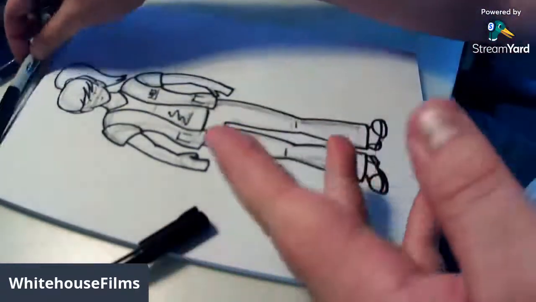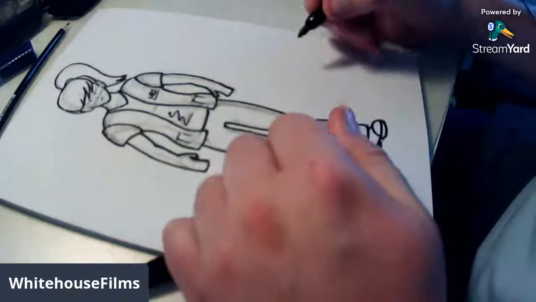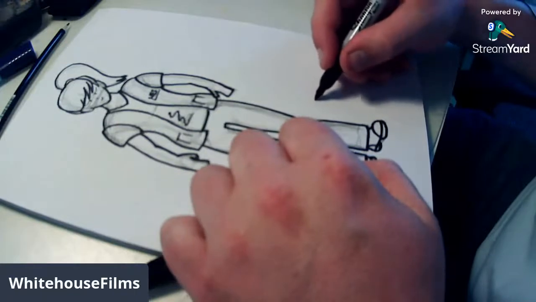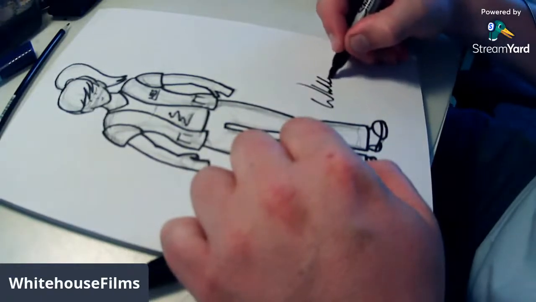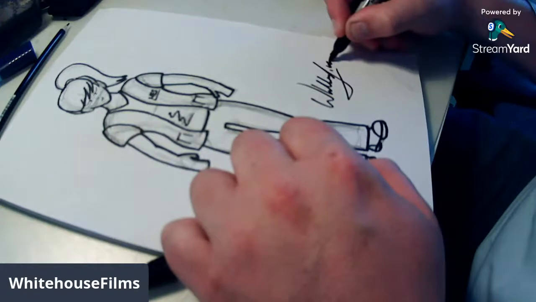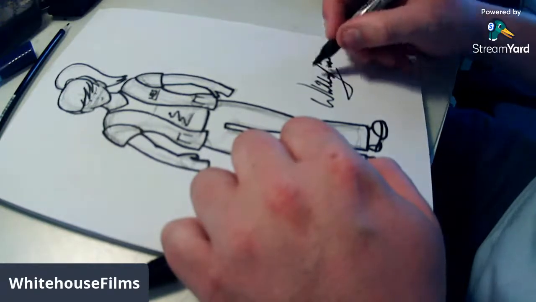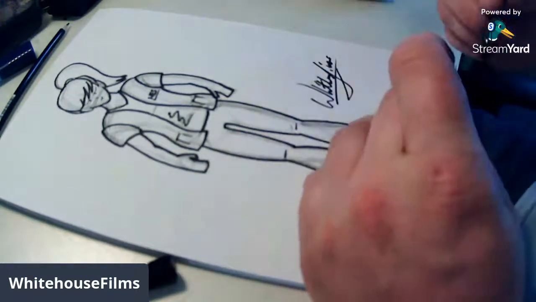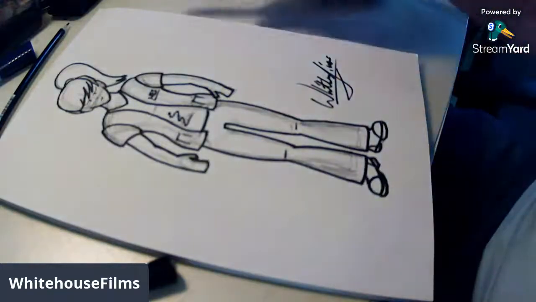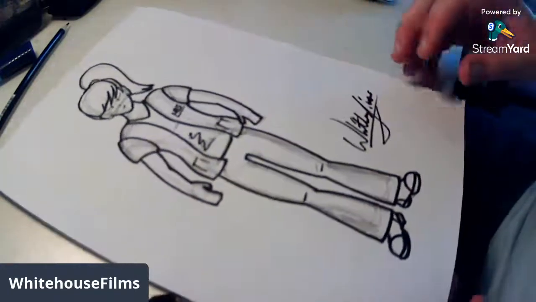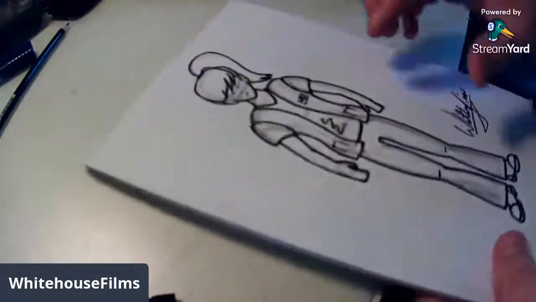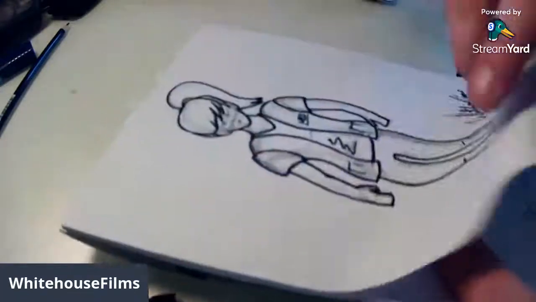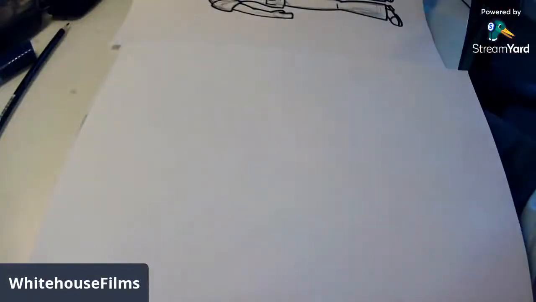Might as well sign, I suppose. Artists sign their work, so. So, there you go. White House Films signature. So there you go. Right. Yeah, because I'm using a Sharpie, it wrecks the next page. Right. So that's Jane Wilkinson.